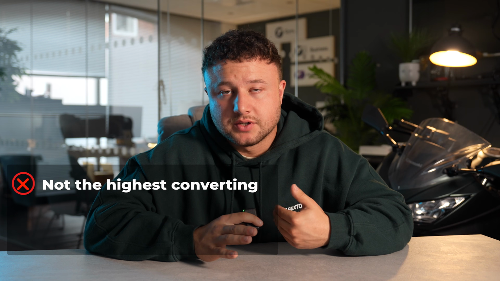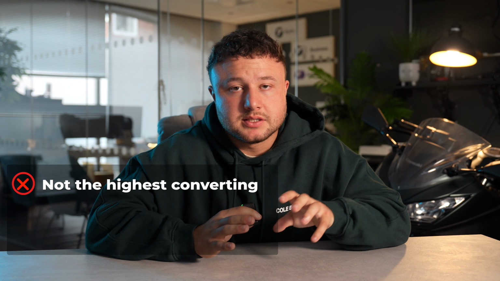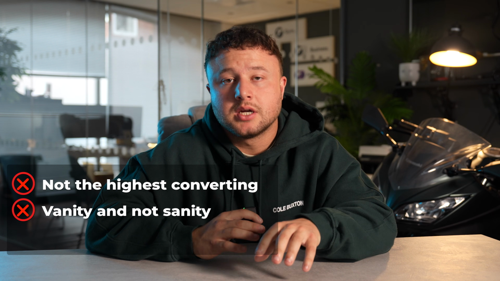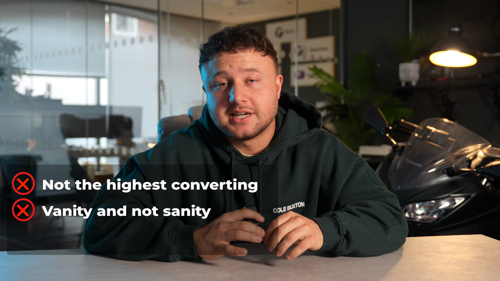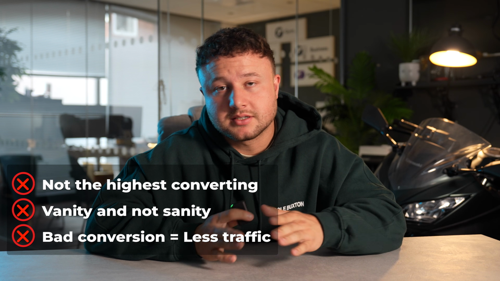It's absolutely an effective strategy. It's just not the highest converting. So just bear in mind that this is more a strategy for building the page, more vanity than it is sanity, and there's often less traffic because the conversion sucks compared to others.